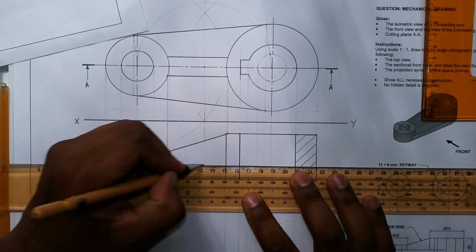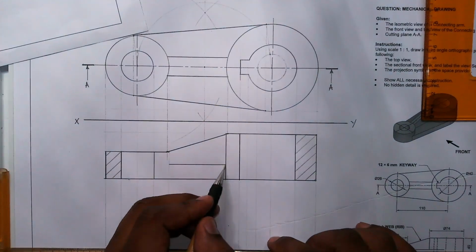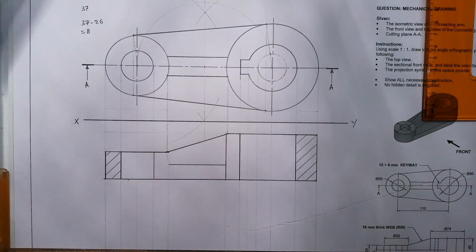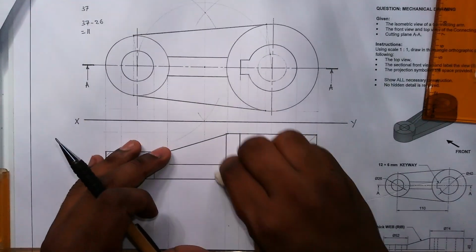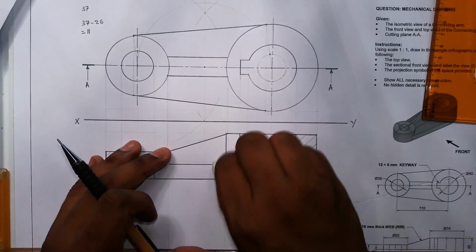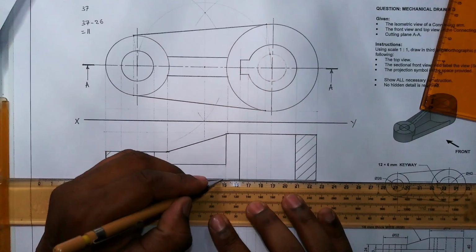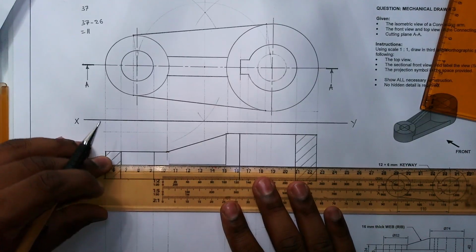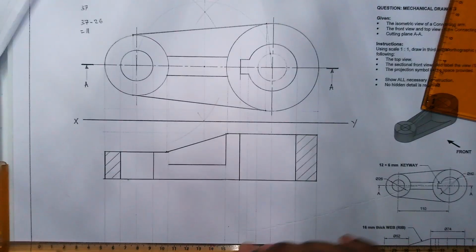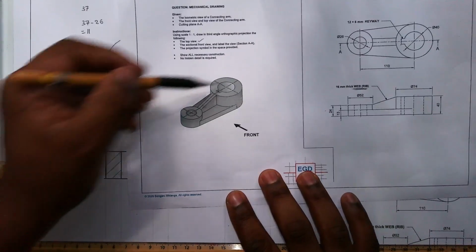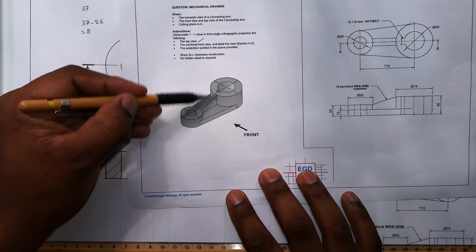rib starts and ends. So I'll have to erase this part of the line, because the only part that I'll leave open is the rib, since we're not allowed to hatch the rib. But the base I'll have to hatch, because the base is not part of the rib. If you can check on the isometric drawing, this is the rib, it starts there, it ends there.